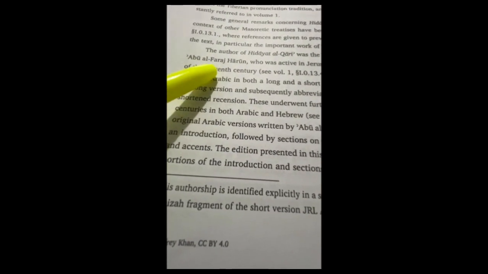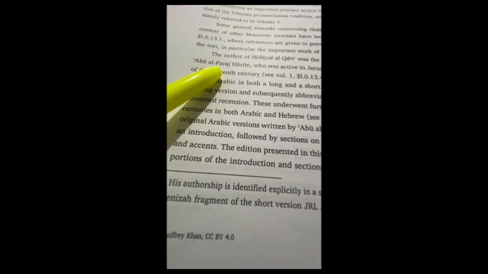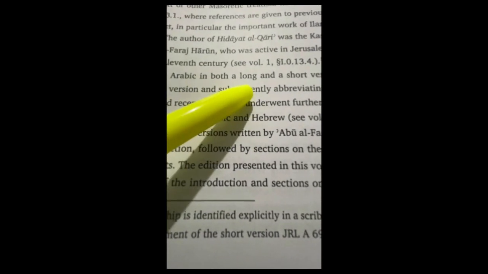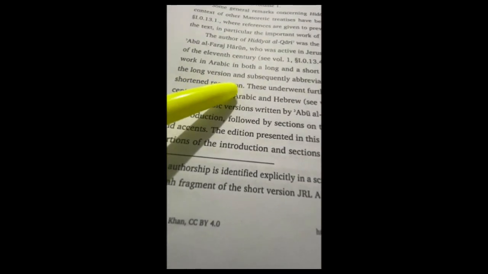That means the early 1000s. He produced the work in Arabic in both a long and a short version, first writing the long version and subsequently abbreviating this to produce a shortened recension. These underwent further recensions in later centuries in both Arabic and Hebrew.